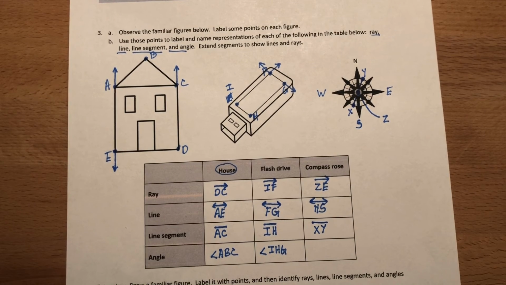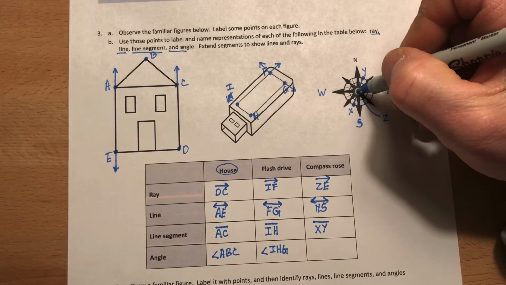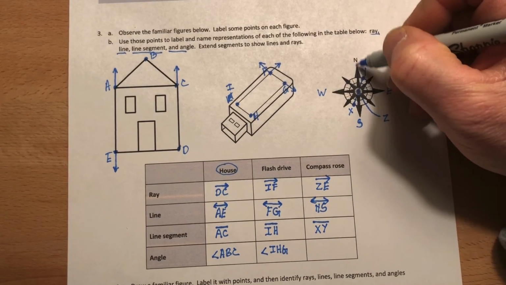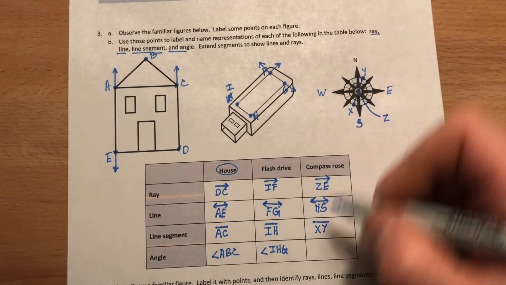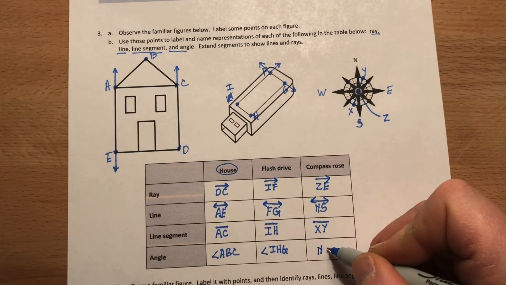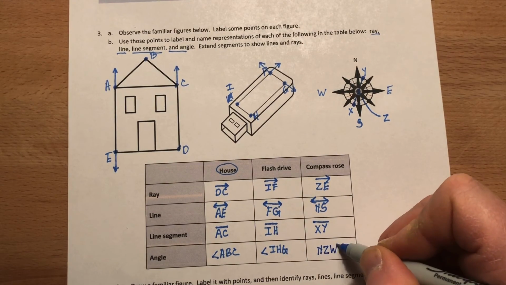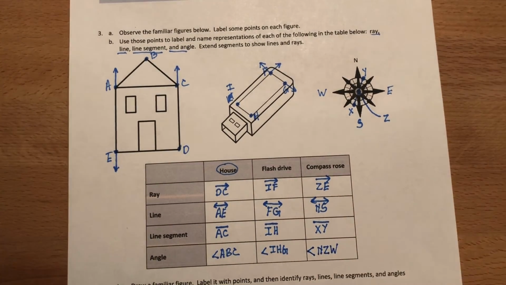And then finally we need an angle. What do we think for an angle? I'm thinking Z could be the center point, and I could just make it NZW. Cool. All right, so we're going to stop right there.